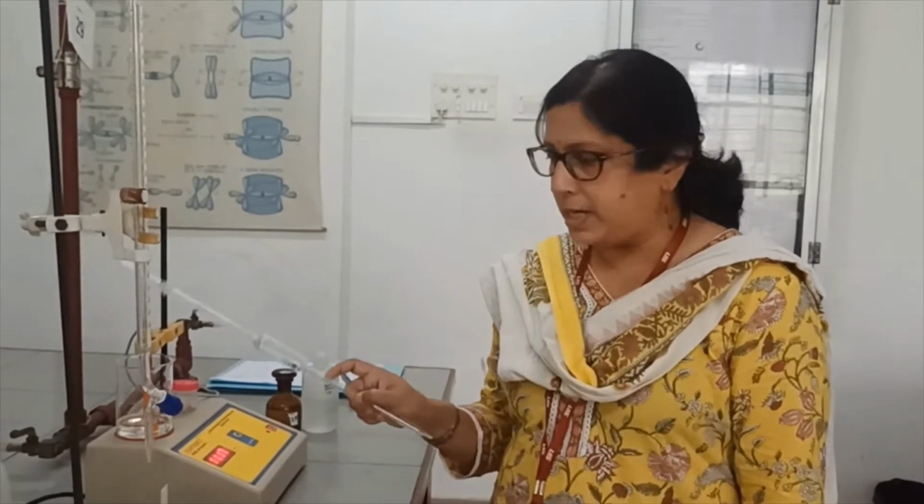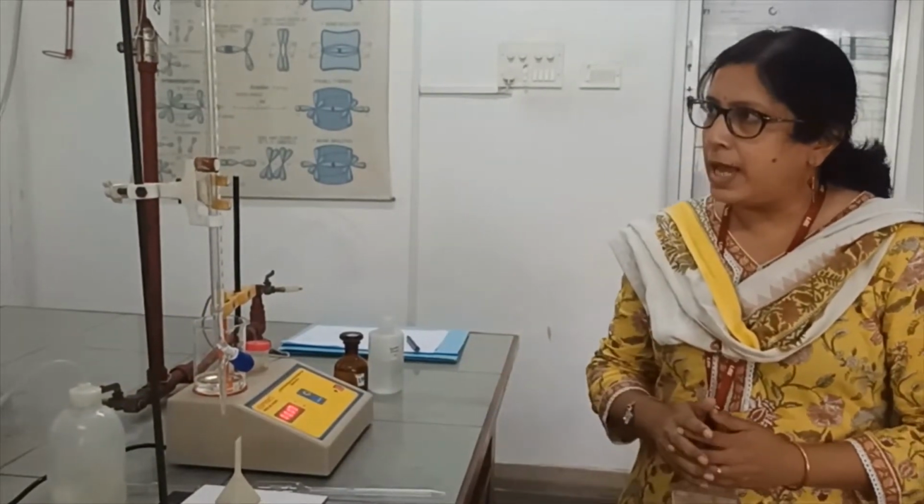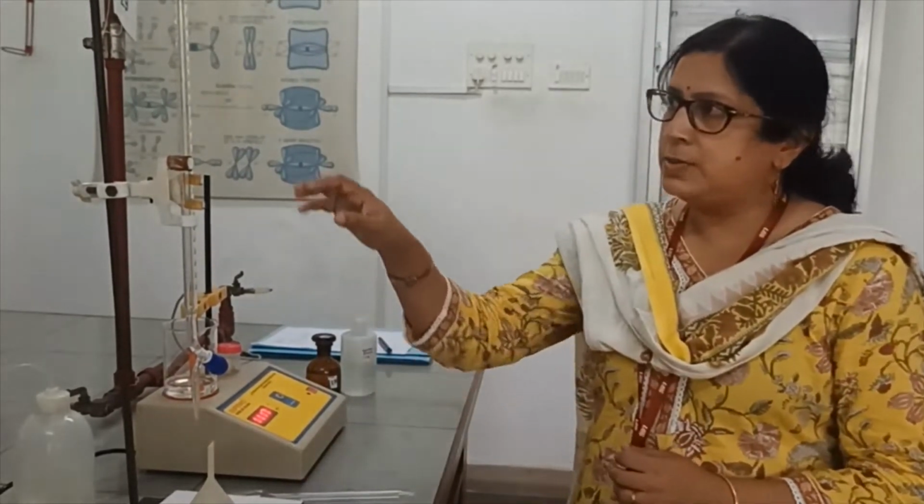So to start with, let us first wash all the apparatus. You need to wash the burette and the pipette first with tap water and then with the deionized water which is taken in this bottle. Now after that you have to wash the burette with a little bit of burette solution and the pipette with a little bit of pipette solution. This burette is already washed. Now I will show you how to fill up the burette.